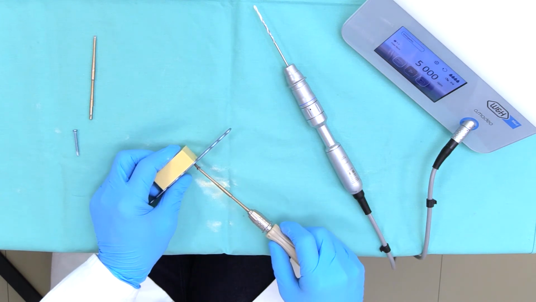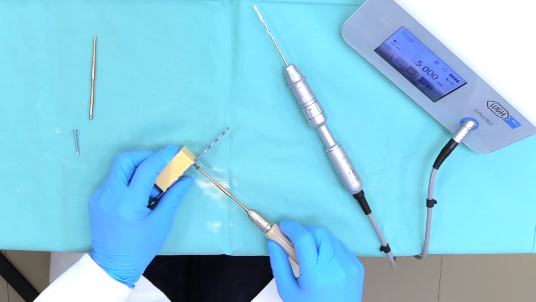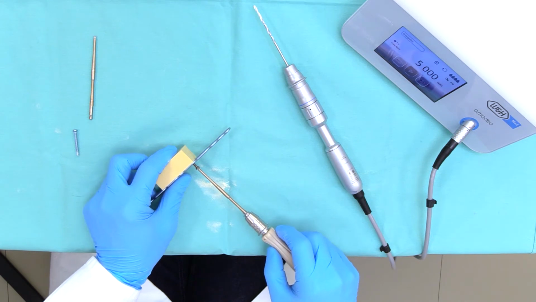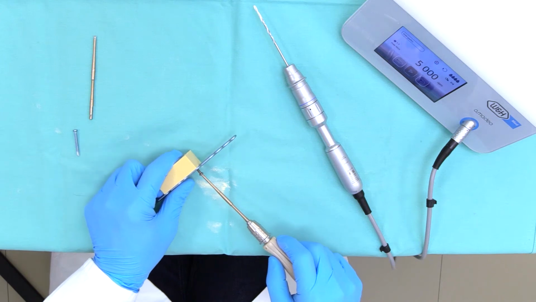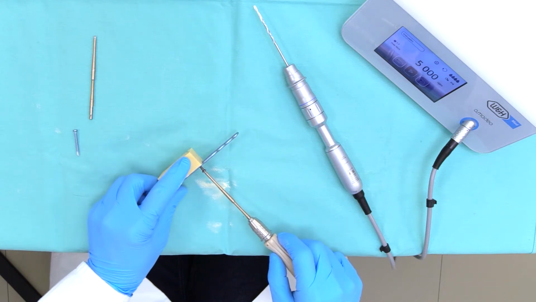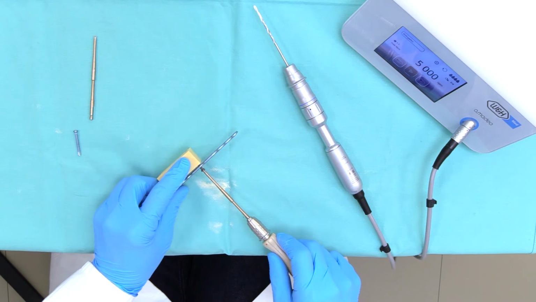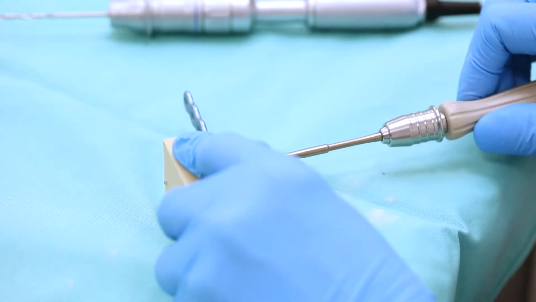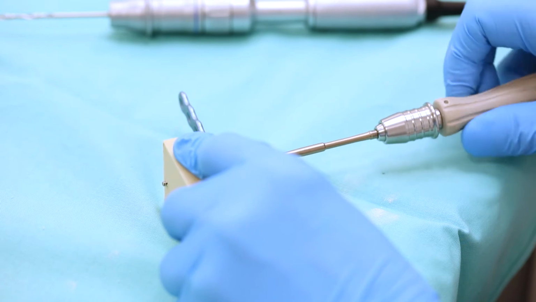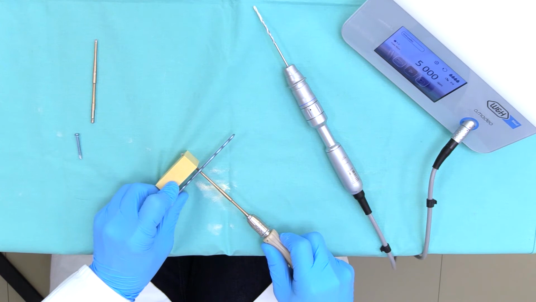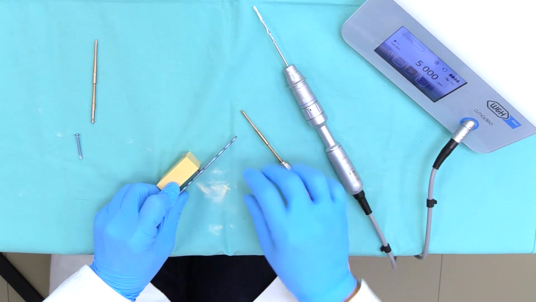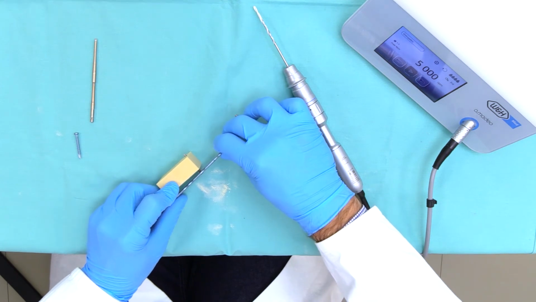And the difference between conventional screws and angular stable screws is that the conventional screw fixes the plate to the bone, whereas the angular stable screw fixes into the plate. Now the plate and the screw are fixed.